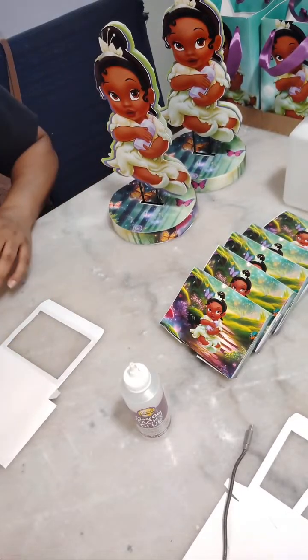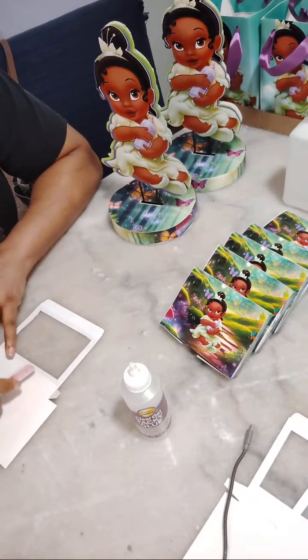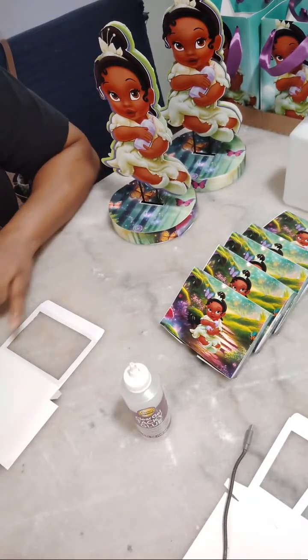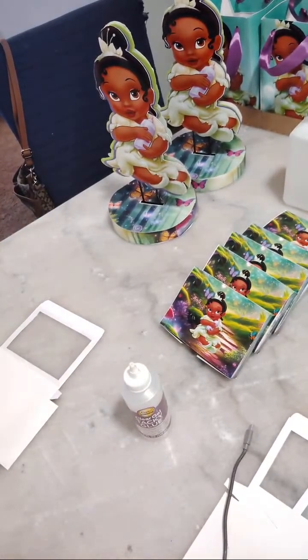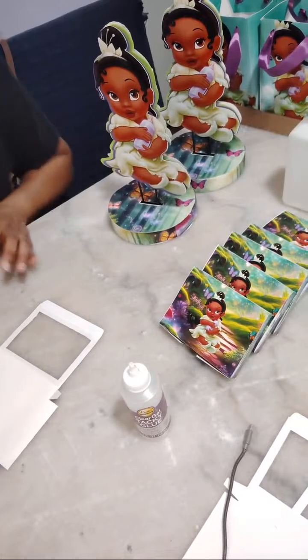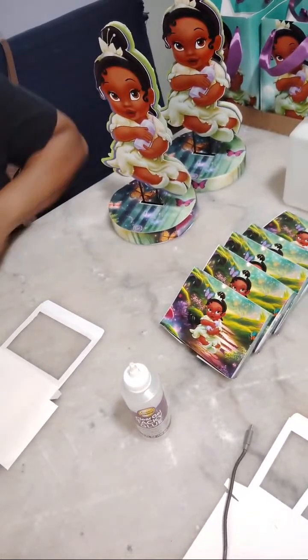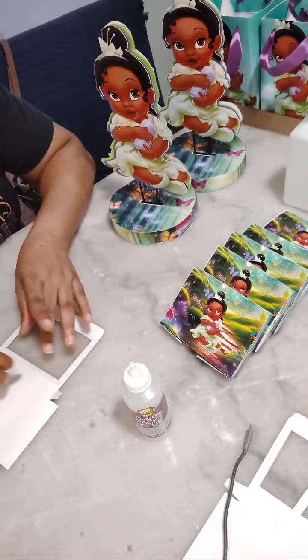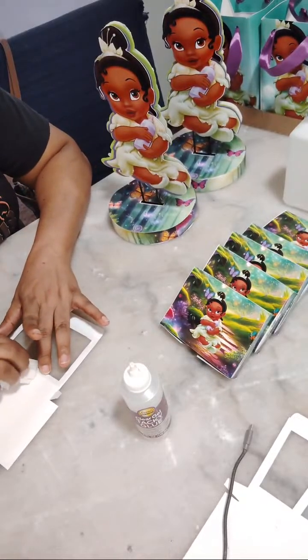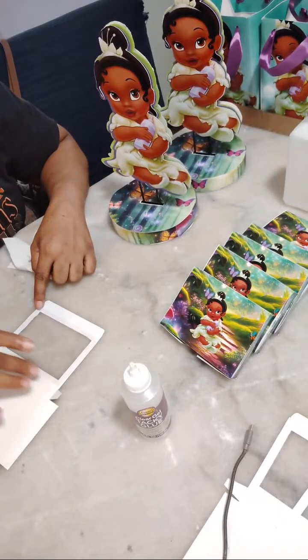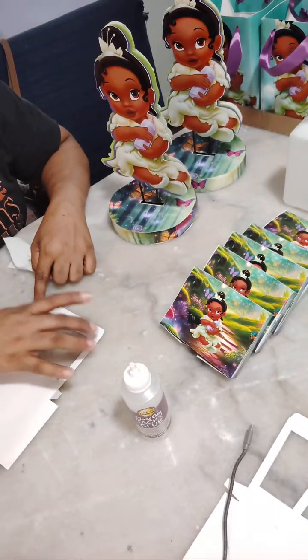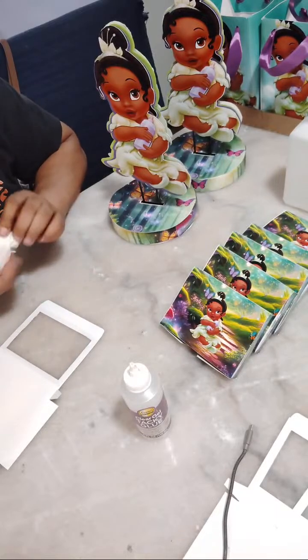All right, so I went back and measured that. Like I said, I'm going to get me some tissue for my hands. I don't like this glue. All right. So it's down.